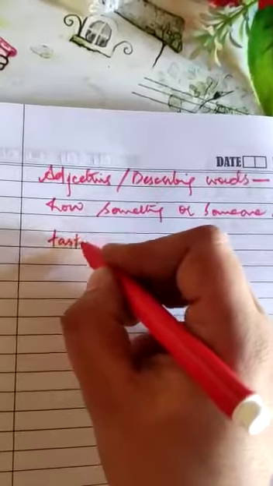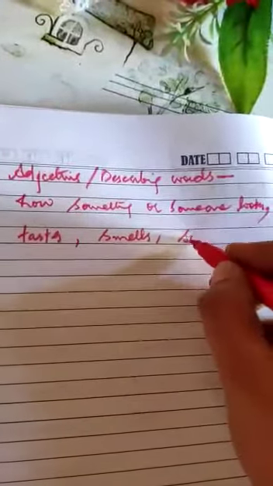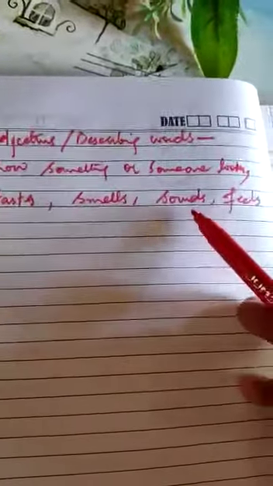Tastes, how someone smells, how someone sounds, how someone feels. Okay, so my dear students, adjectives or describing words don't only tell us about the quality, size, or number, but they also describe how something or someone, a noun, is. How a noun looks, how a noun tastes, how a noun smells, how a noun sounds, or how a noun feels. We can understand it with an example.